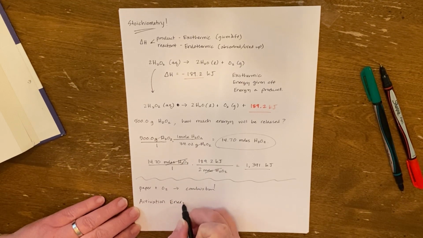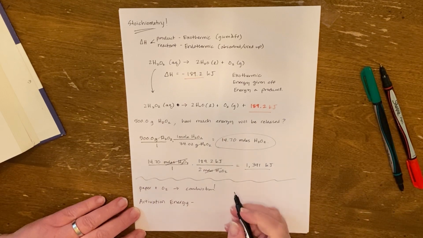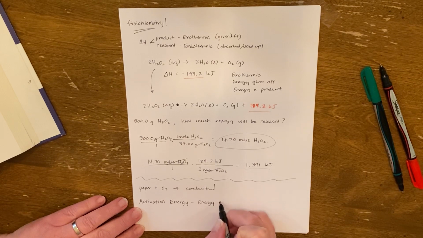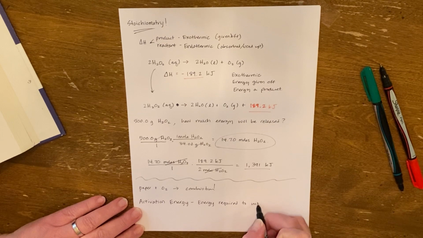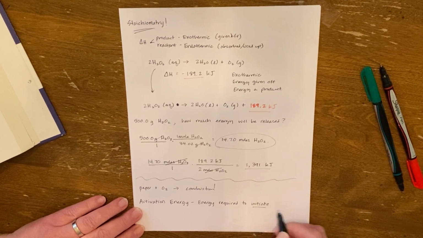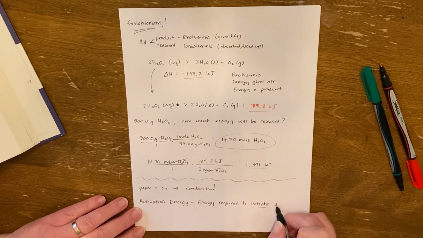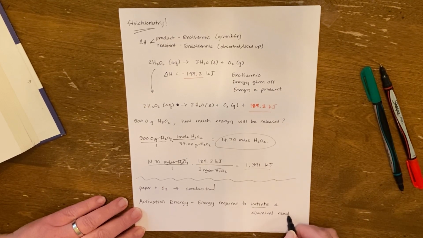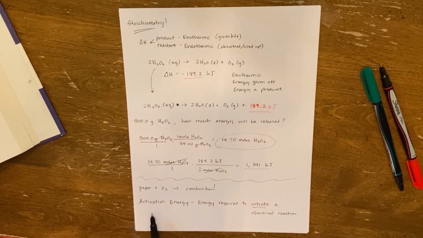Activation energy, okay? And it's the energy required to initiate or to start a chemical reaction. All right, so every reaction requires activation energy, okay? But different reactions require different amounts.